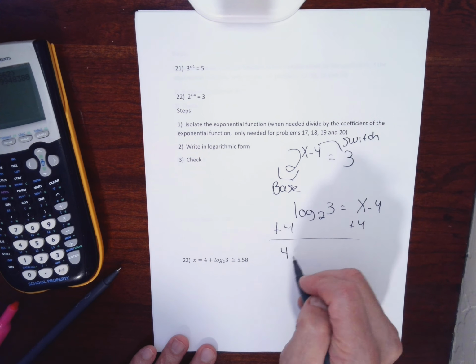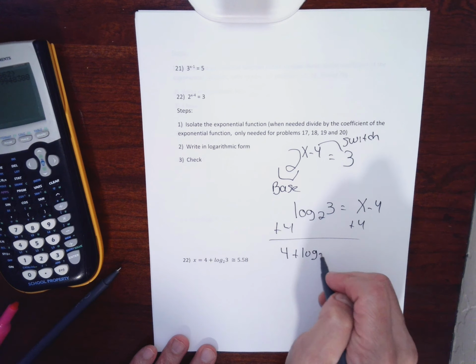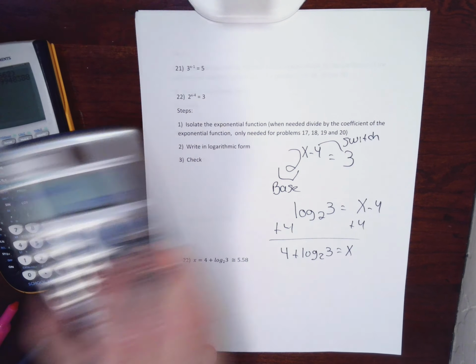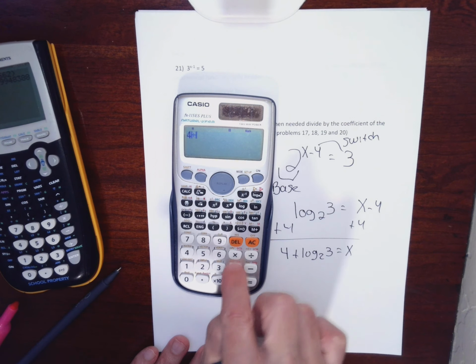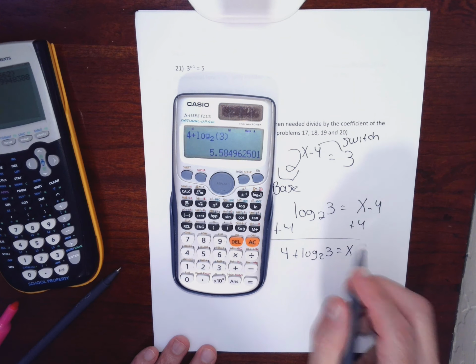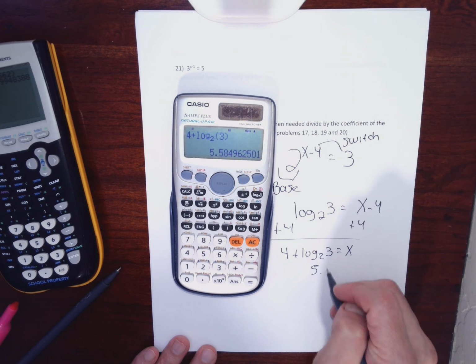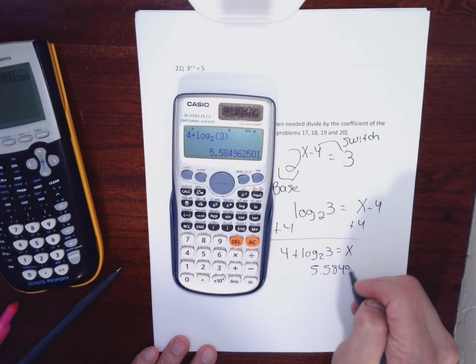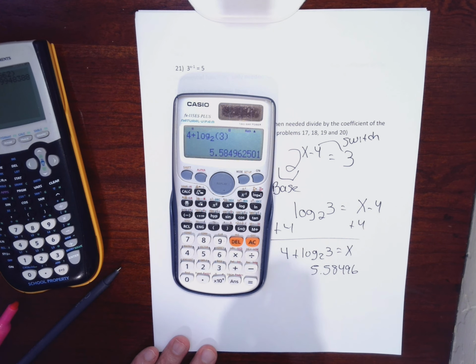And the 4 can be written before or after the log. If I want to check, if you have log base, you would just go 4 plus log base 2 of 3, and I'll get 5.58 if you want 2 decimals, 496 if you want more decimals.